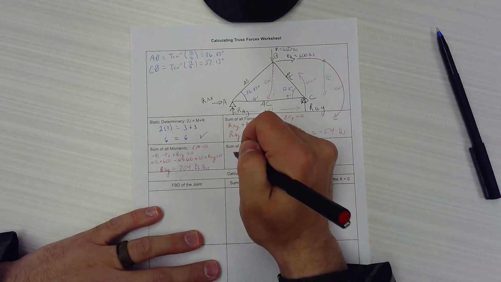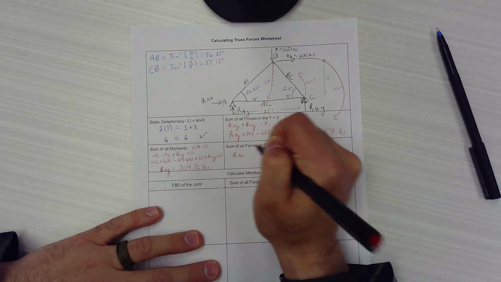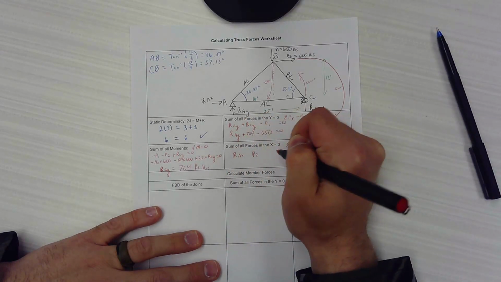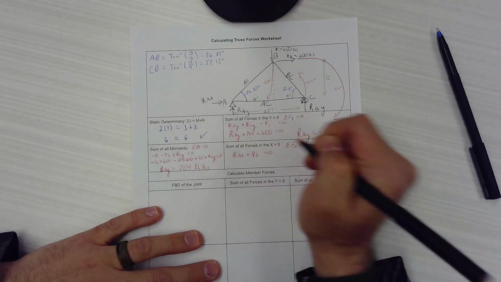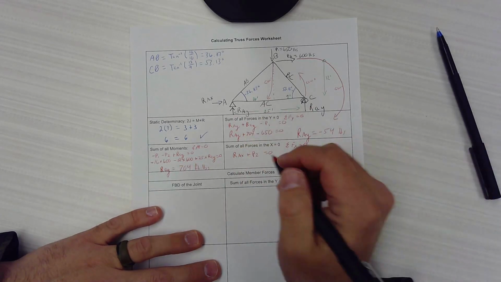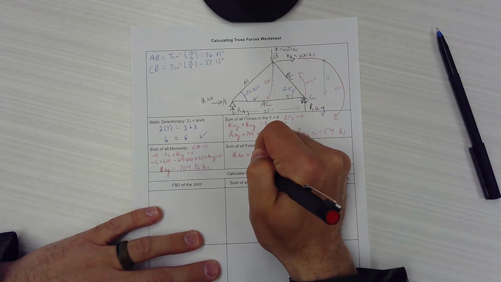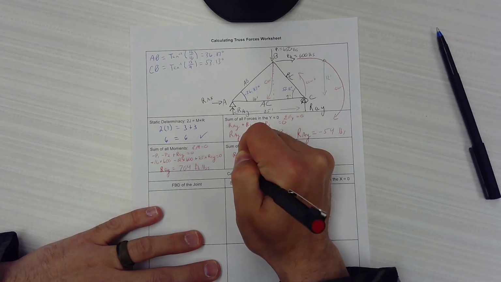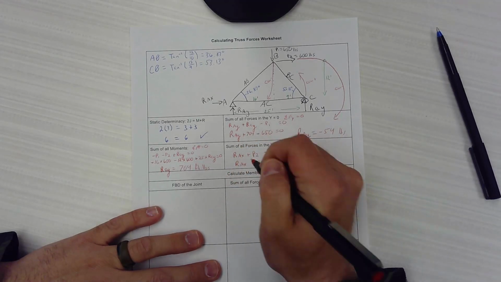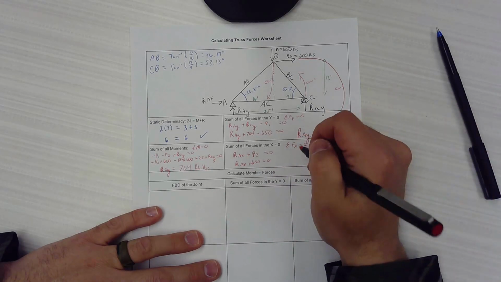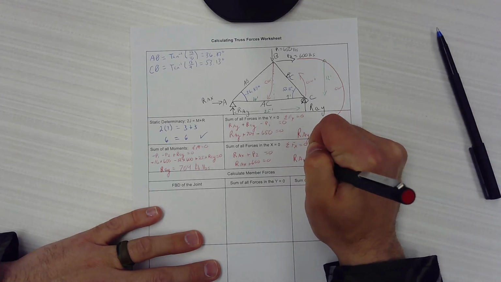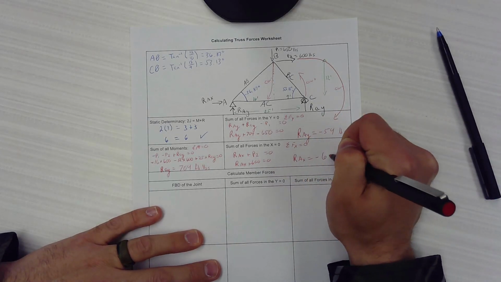What are those forces? We have RAX and we have P2. Both of those vectors are pointing to the right, so that's going to be positive, so I'll just put a plus symbol between them. I know that P2 is 600, so I can substitute that. RAX plus 600 equals 0, and then simply move the 600 over. So RAX is equal to negative 600 pounds.